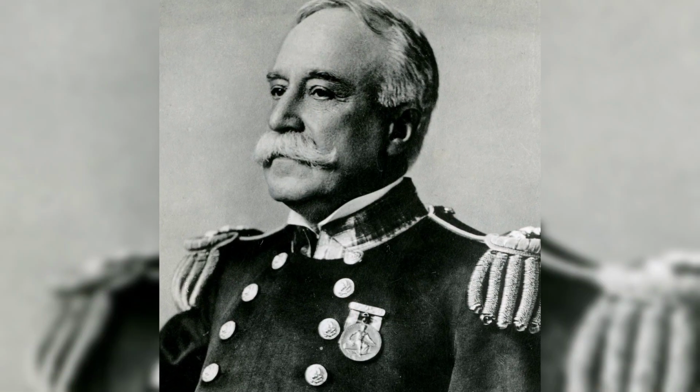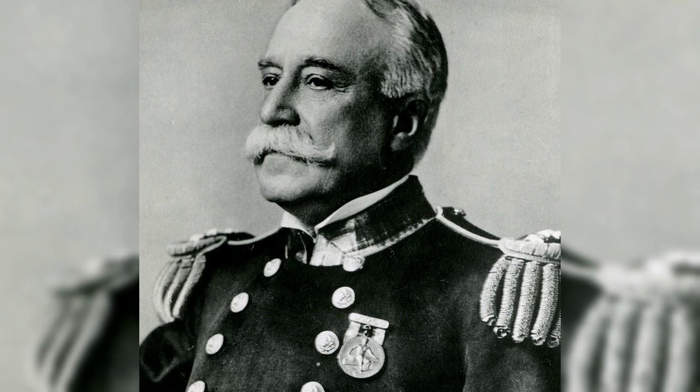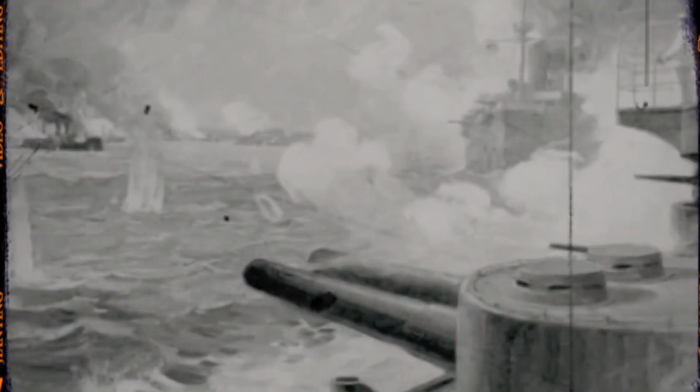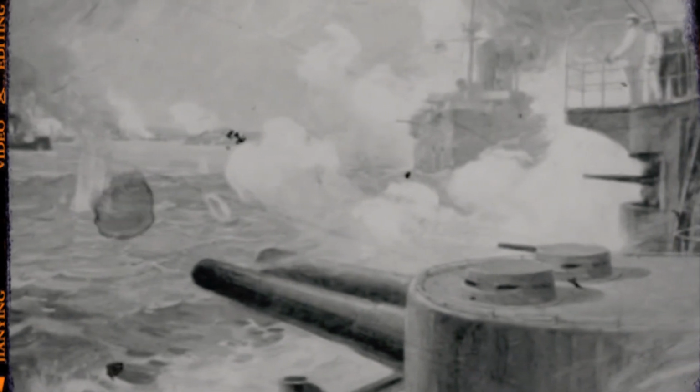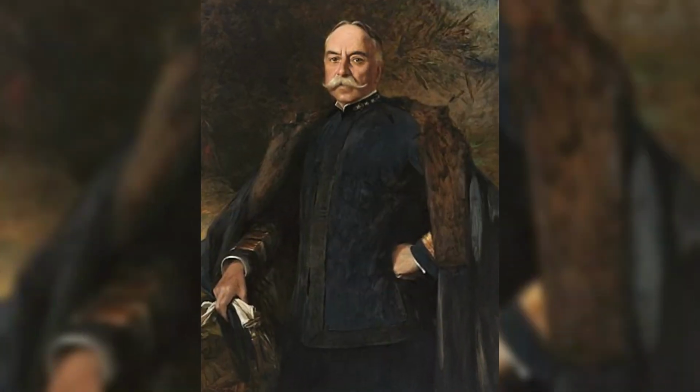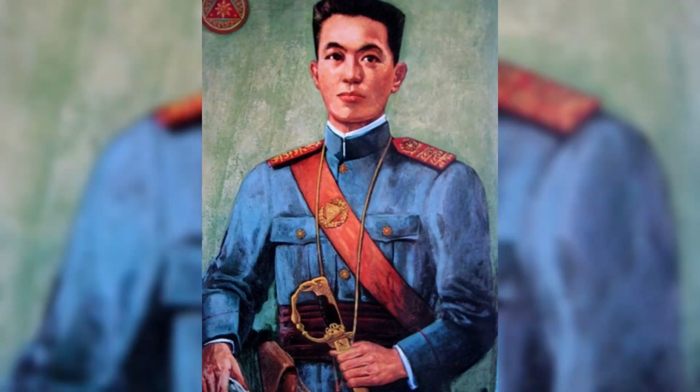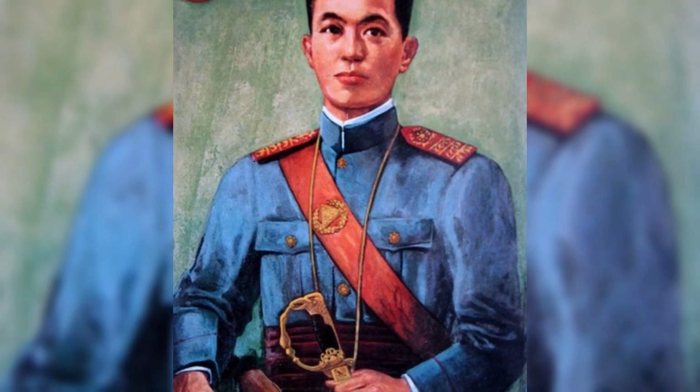Commodore George Dewey, commander of the U.S. Naval Squadron in the Pacific, led a surprise attack on the Spanish fleet at Manila Bay in the Philippines on 1st May 1898, destroying the Spanish ships without losing a single American sailor. He also supported Filipino rebels led by Emilio Aguinaldo, who declared independence from Spain.